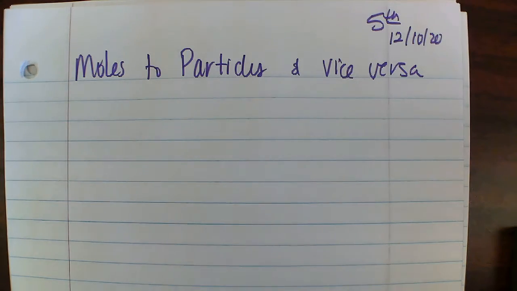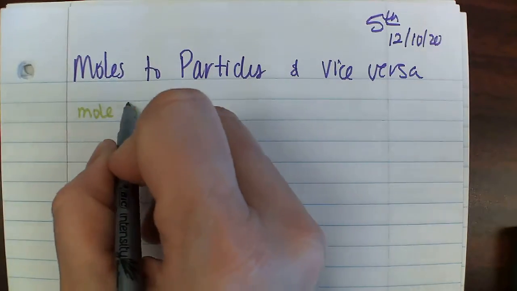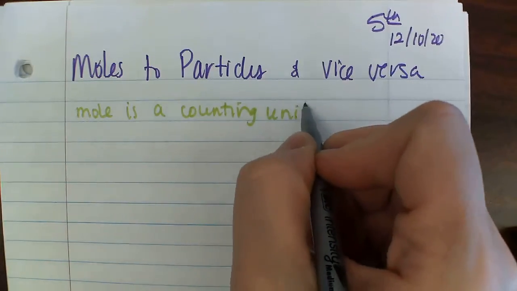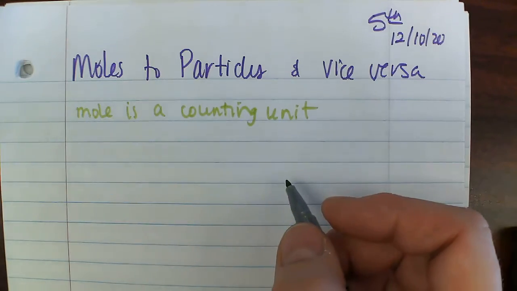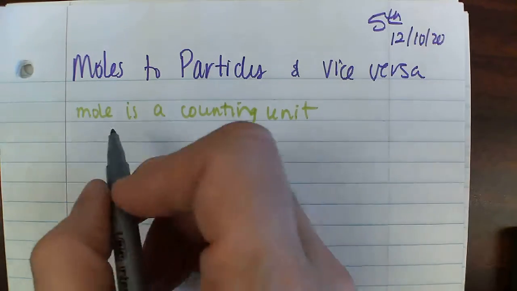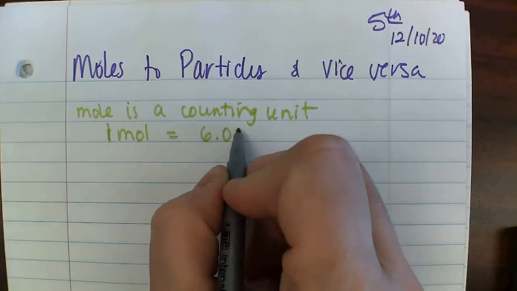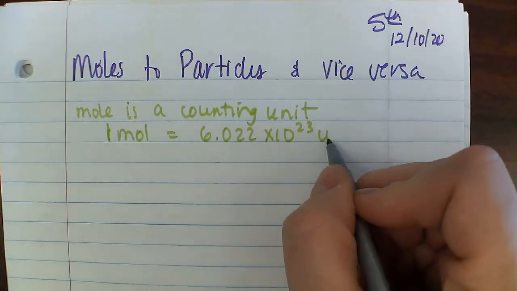On Tuesday, when we met last, we wrote down and talked about the fact that a mole is a counting unit. And that it represents, similar to how a dozen is 12, a mole is 6.022 times 10 to the 23rd units.